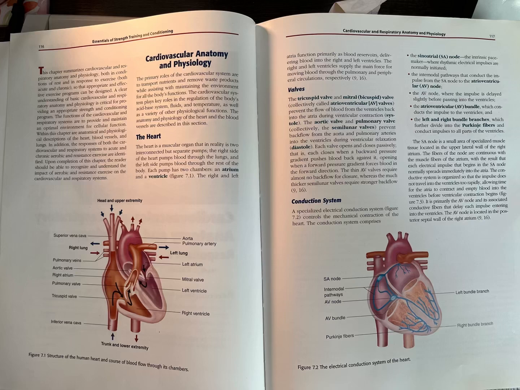Conduction system. A specialized electrical conduction system controls the mechanical contraction of the heart.